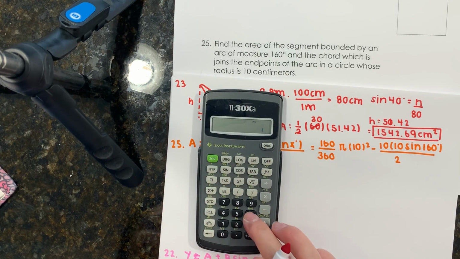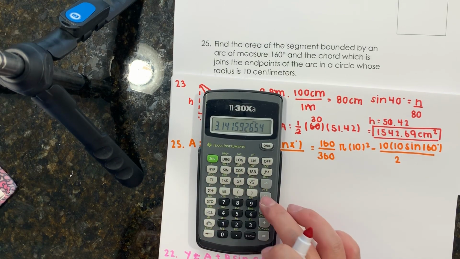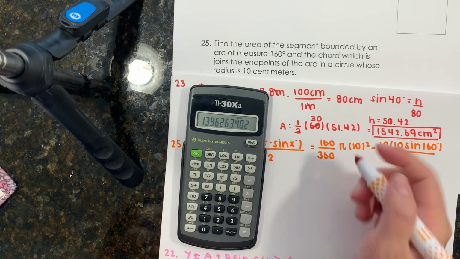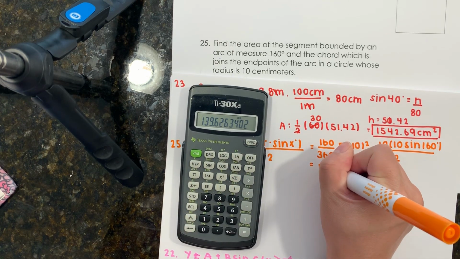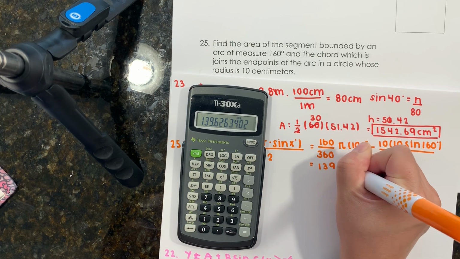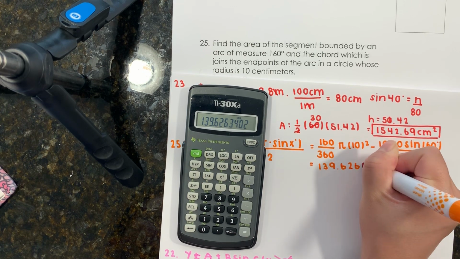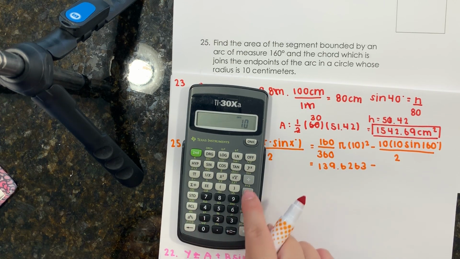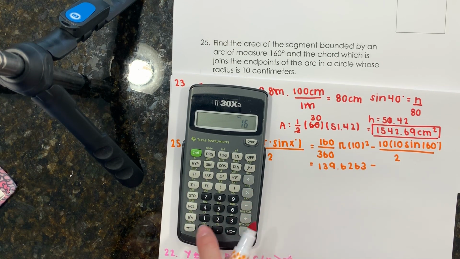So I'm going to do 160 times pi times 100 and divide that by 360. And that would give me 139.6263. And then for the second part, I'm going to do 10 times 10 times 160 sine equals, and then divide that by 2.